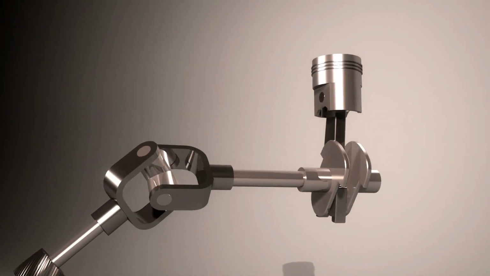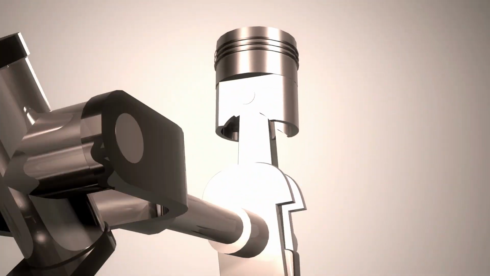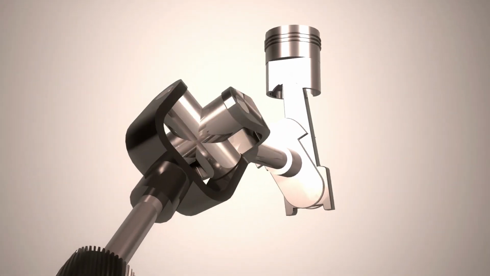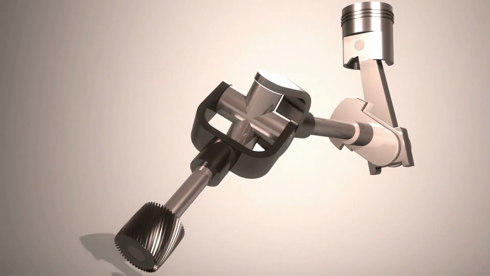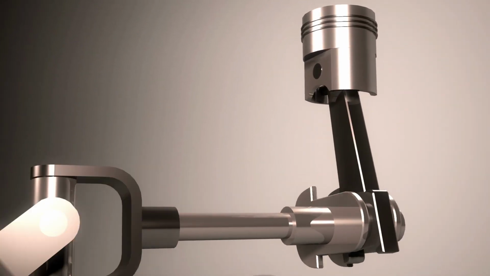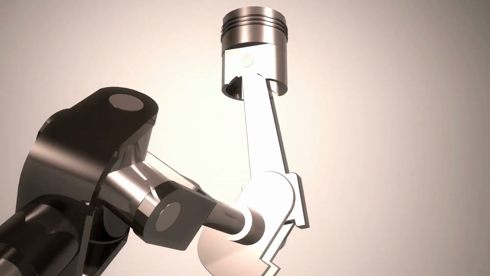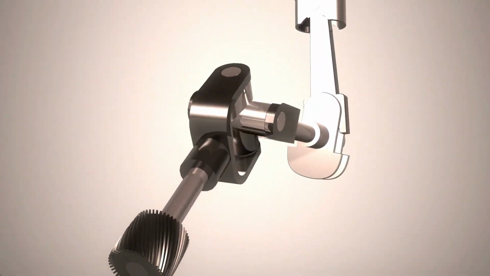Conclusion. From automobiles and CNC machines to turbines, pumps, and conveyors, mechanical shafts quietly power the modern industrial world. And in the next section, we'll see how shafts actually transmit power inside machines.